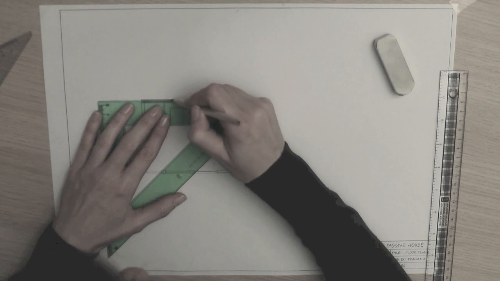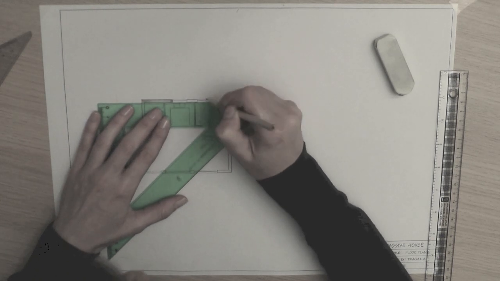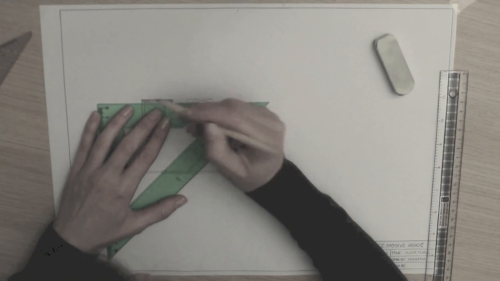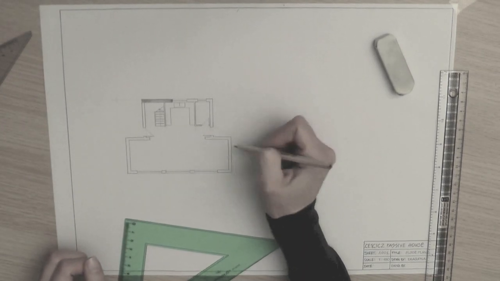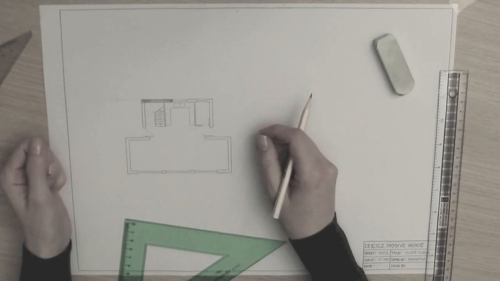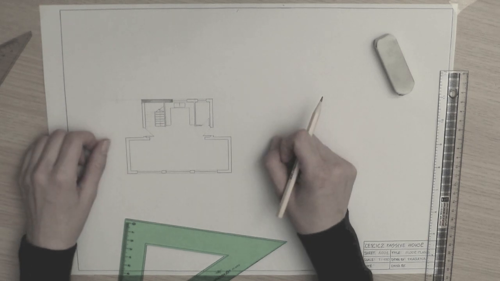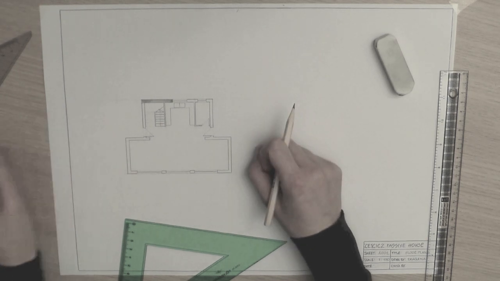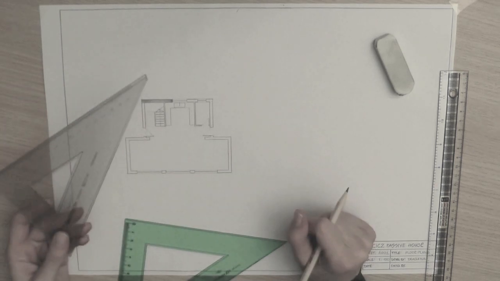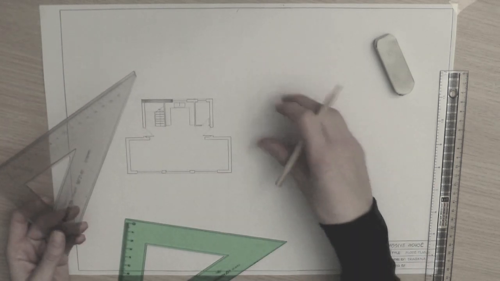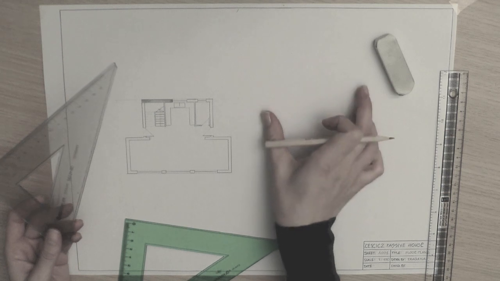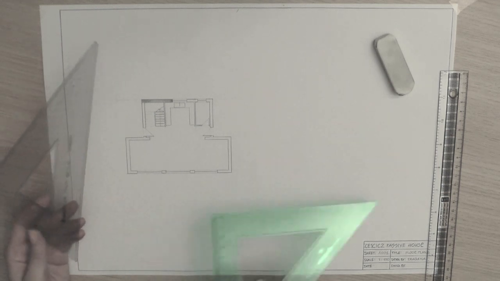So I can just, forgot to add these lines as well. Or you can leave the walls clean, just make sure that they stand out as drawn, that they're cut. Before I do anything around it, I'm just going to mark the area for the first floor plan, just to show you how to get started.